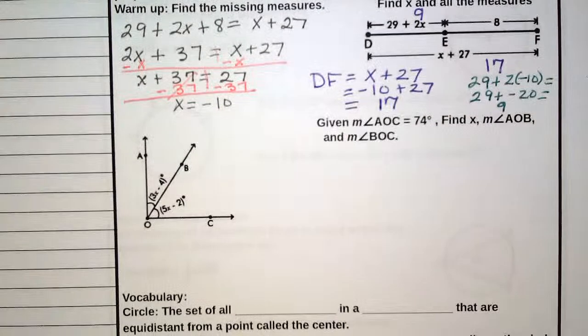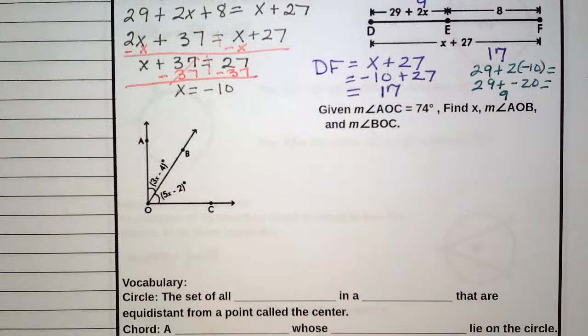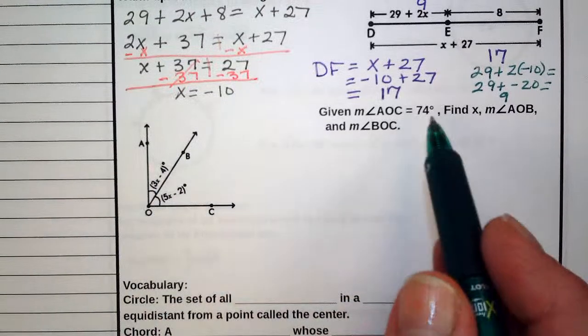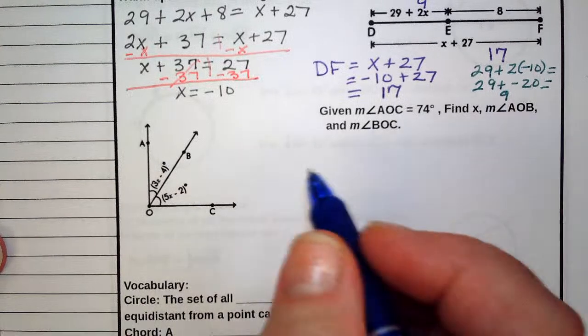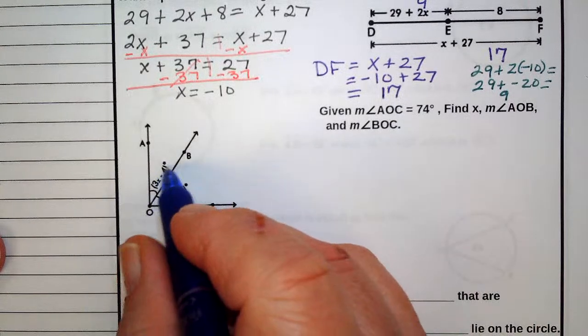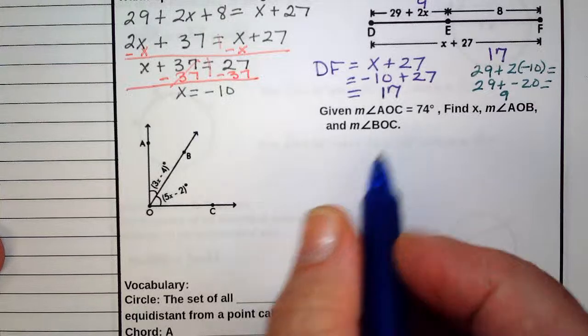Okay, for the angle addition problem, we know that the measure of angle AOC, the whole thing, is 74. So we're going to find x and we're going to find the measure of the two smaller angles. To find x, we know that when we add them together, we get 74.